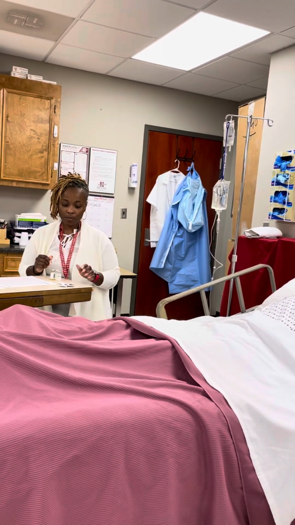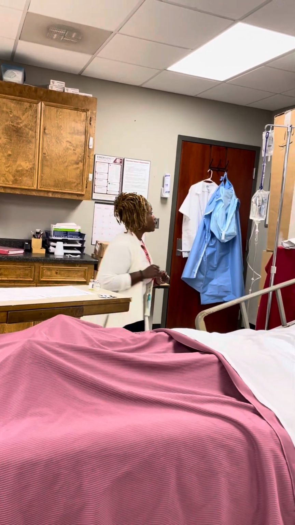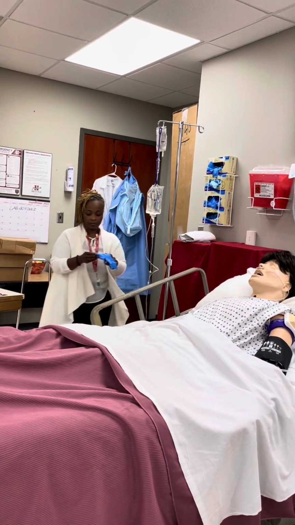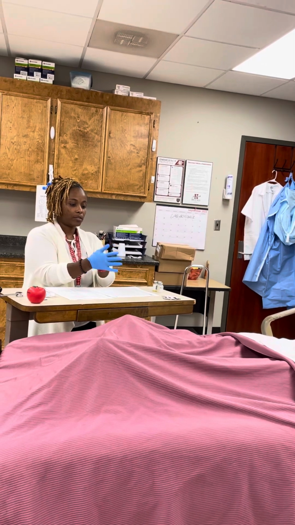So I have my medication. I'm going to put it in the cup. So the first thing that I'm going to give him is going to be his insulin. So we're going to get our gloves. He is taking his PO medications fine without any problems.